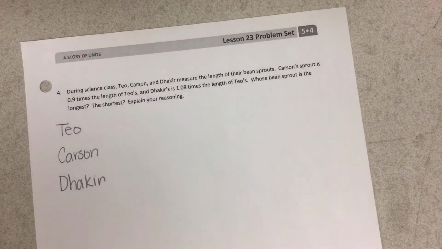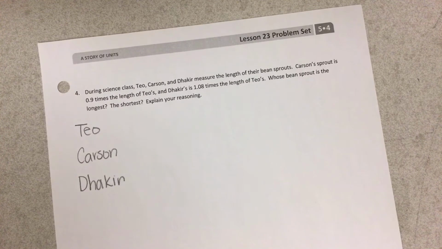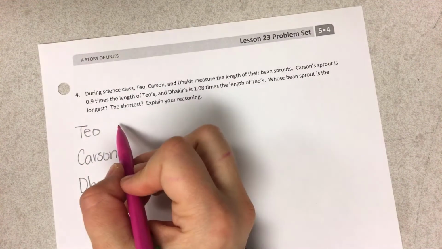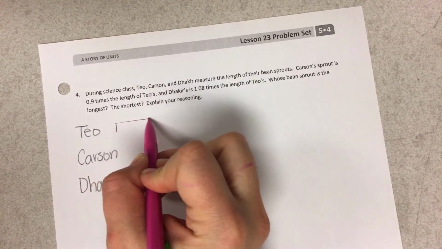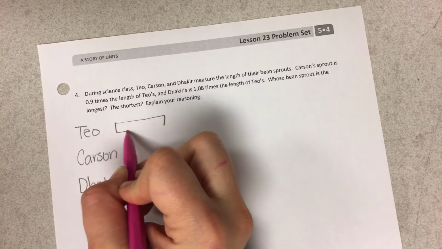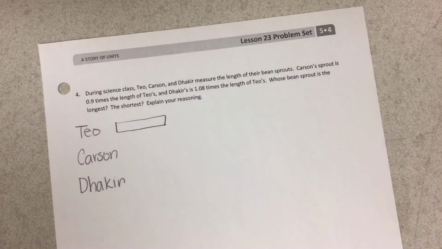Okay, they measured the length of their bean sprouts, and Carson's sprout is 9/10 times the length of Teo's, and Dakar's is 1 8/10 times the length of Teo's. So I'm going to make Teo's as just this. This is Teo's length, okay? I'm just kind of taking a guess.